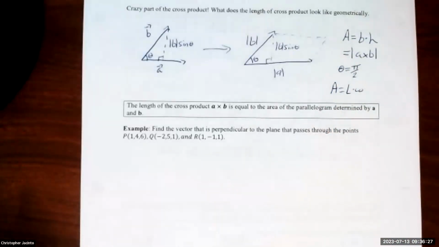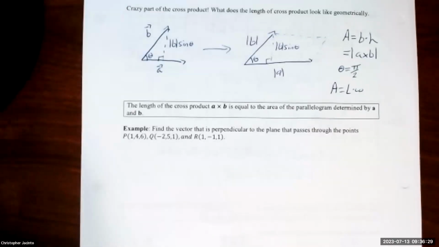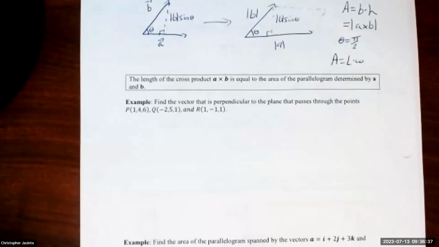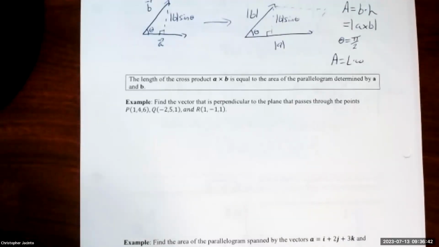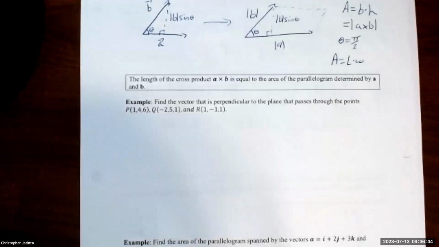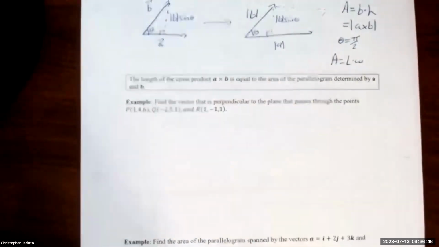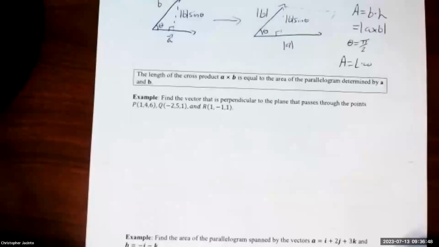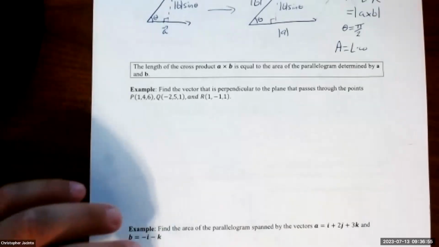That's the pretty cool part, the length of the cross product actually gives you the area of a parallelogram. And so much so that we actually get a definition up here. So the length of the cross product of A and B is equal to the area of the parallelogram determined by A and B. So therefore, we can do some more stuff with it now. So now that we know what the cross product is, we can add more to our arsenal from last time when it came to orthogonal and perpendicular and parallel.